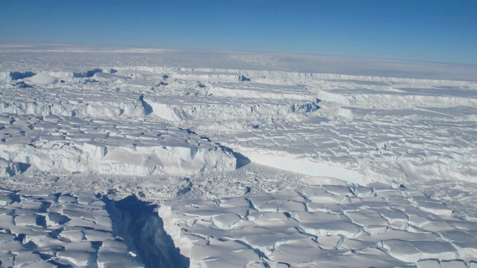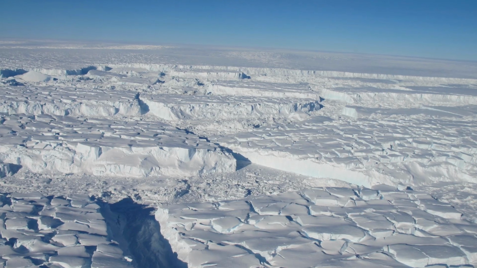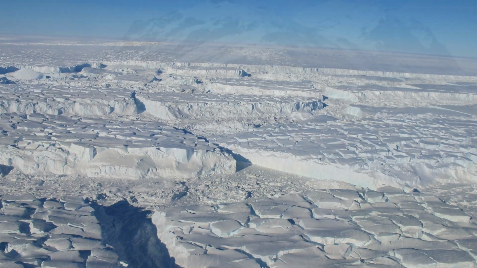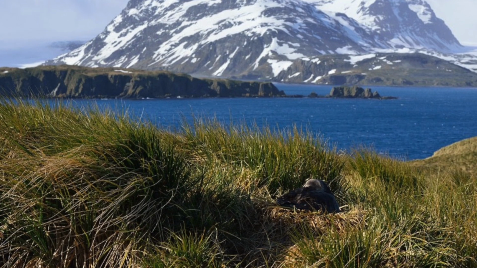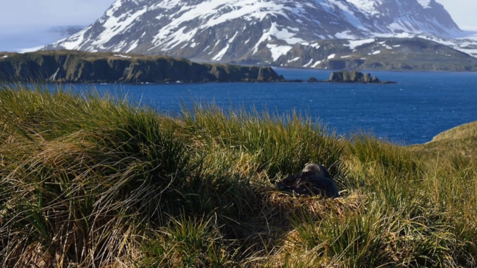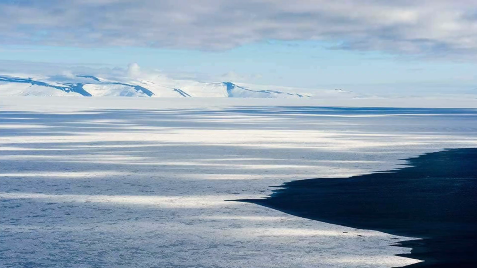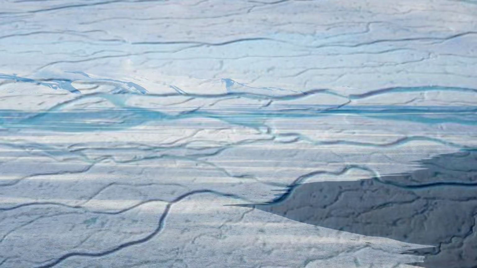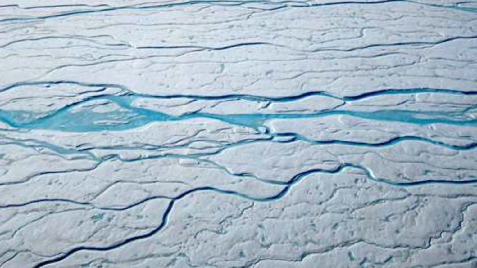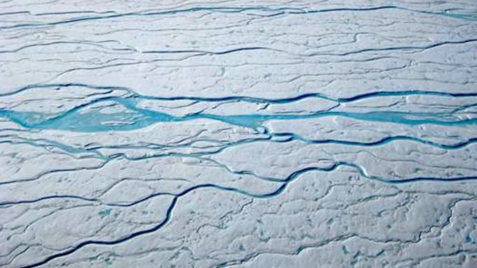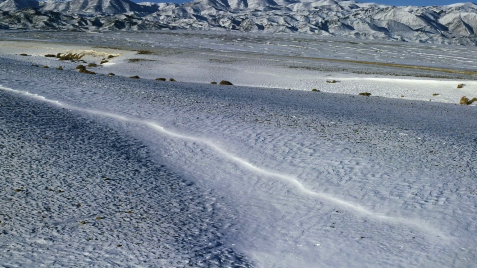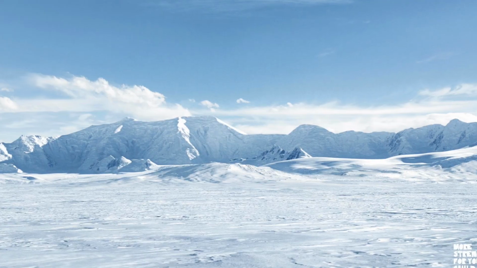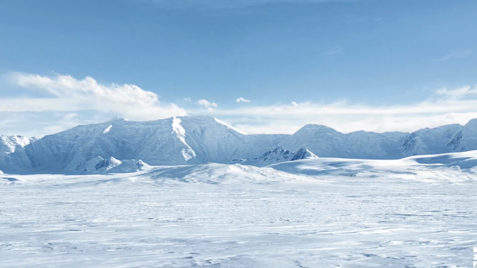Sufficient moisture is available in the ice sheets of Antarctica and interior Greenland, but it is not available for the growth of plants because the ground is frozen. These are the areas of lowest temperature and low rainfall. No vegetation growth is possible in these areas. These areas are true cold deserts.